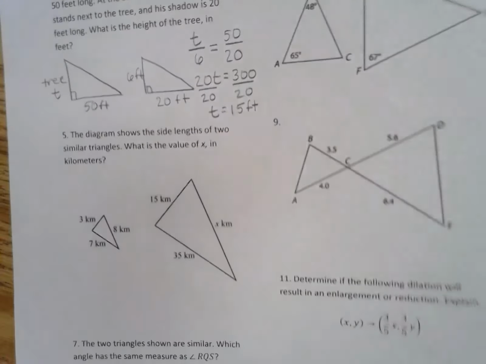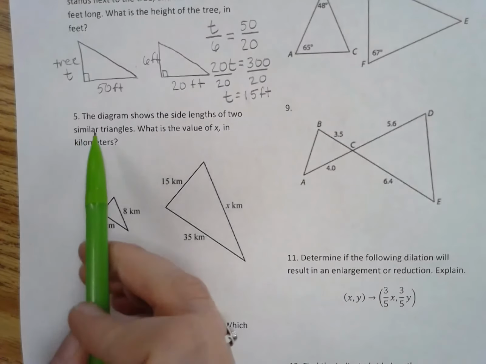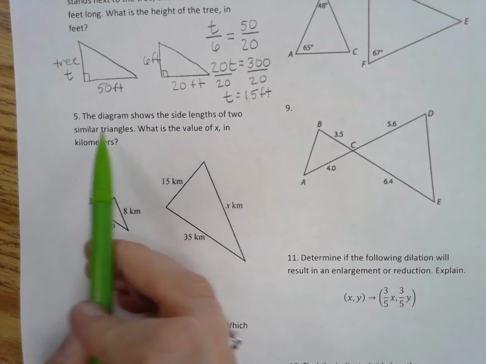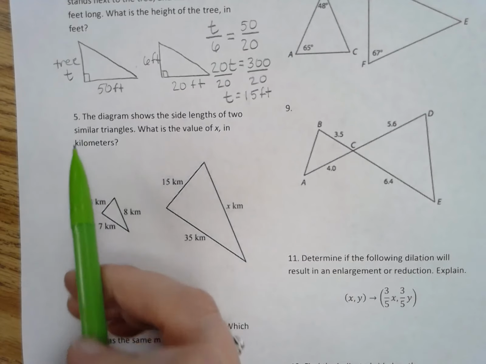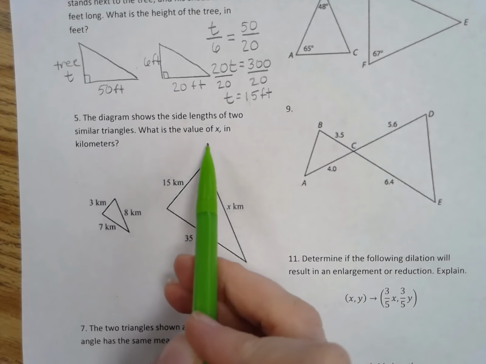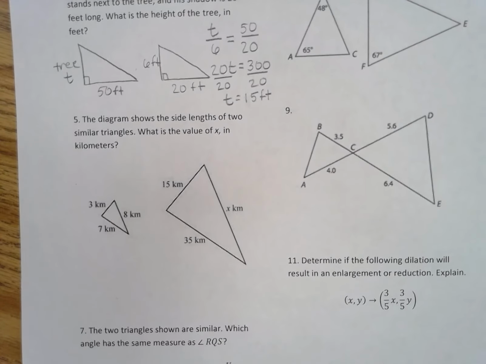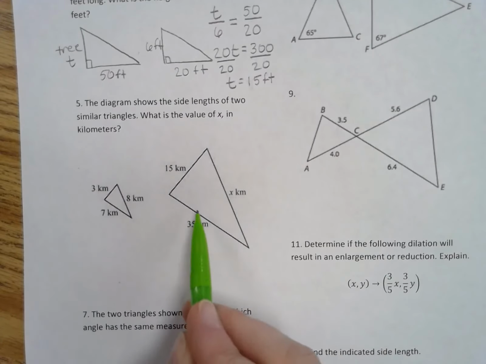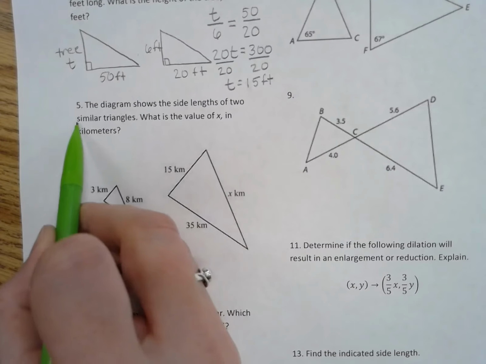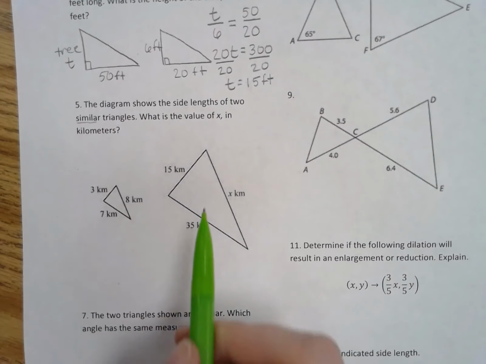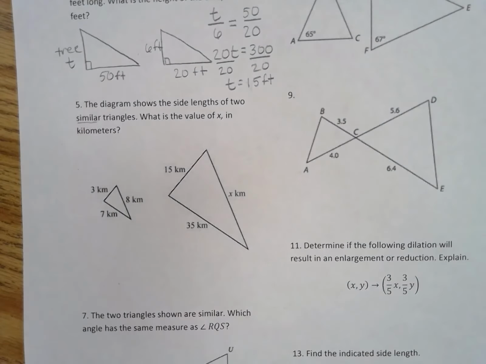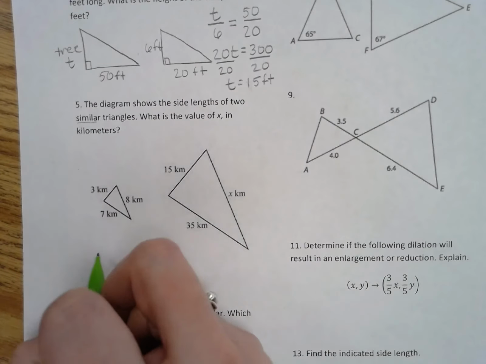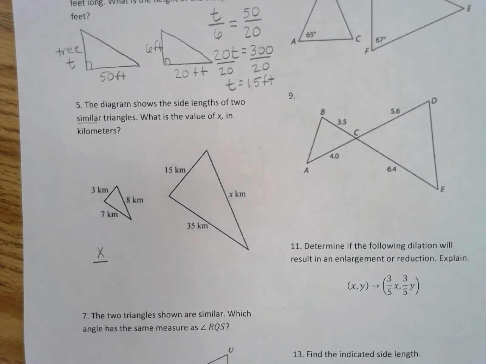Let's look at problem number 5. The diagram shows the side lengths of two similar triangles. What is the value of x in kilometers? So here is our x. Again, similar triangles, and it told you that we have similar triangles. Similar triangles, the sides are proportional. So let's set up the x to its corresponding piece.